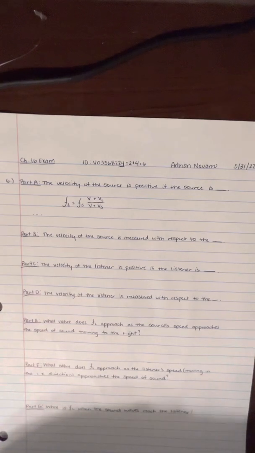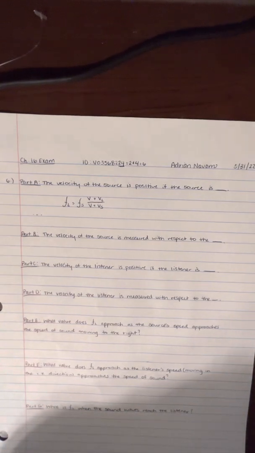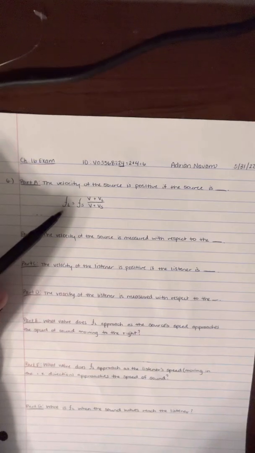So the learning goal states to understand the terms in the Doppler shift formula. The Doppler shift formula gives the frequency f sub L at which a listener L hears the sound emitted by a source S at frequency f sub S. And the equation is stated right here, as stated from the learning goal, where V is the speed of the sound in the medium, V sub L is the velocity of the listener, and V sub S is the velocity of the source.